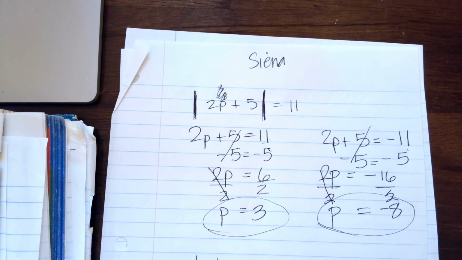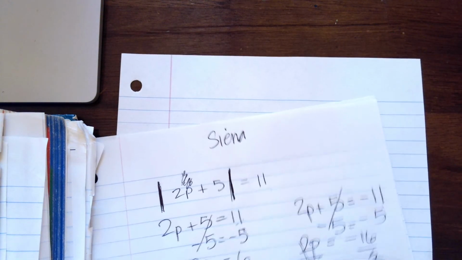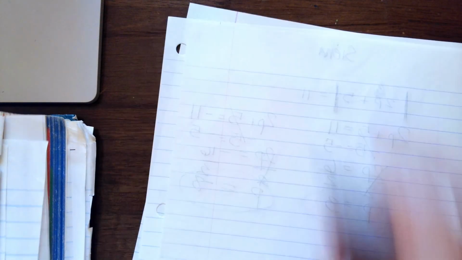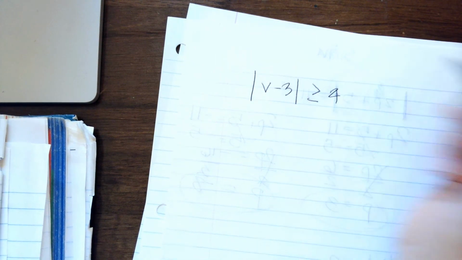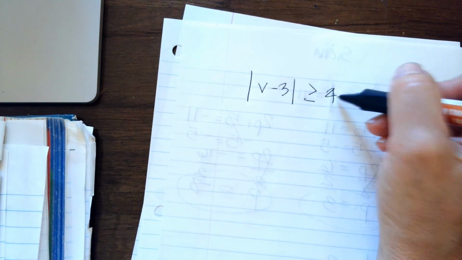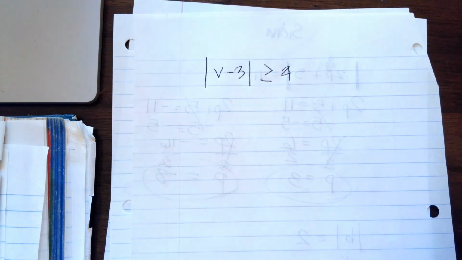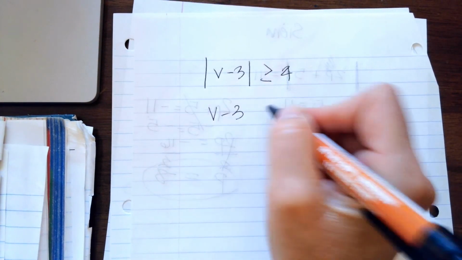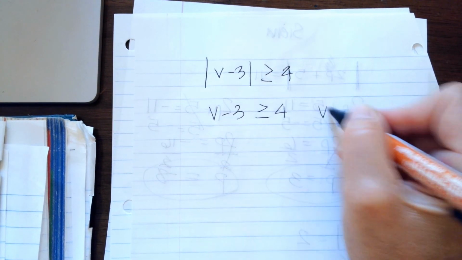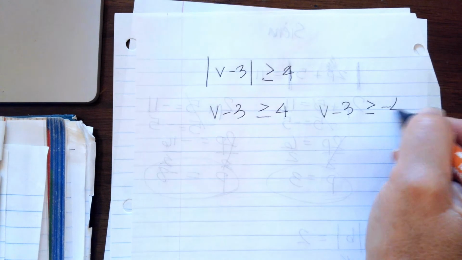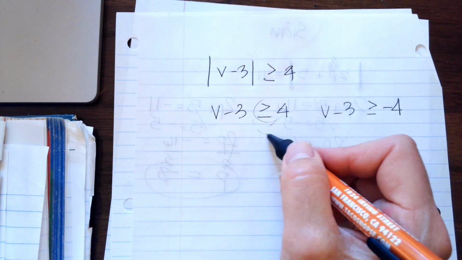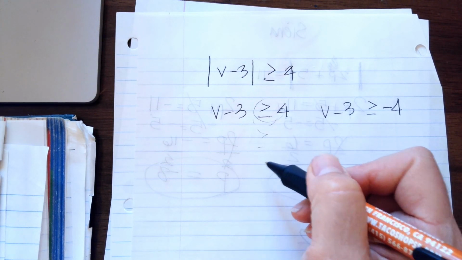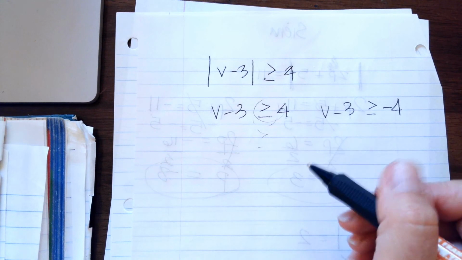Yeah, I think that'll do it. Sometimes you have to do an absolute value with an inequality. So it would be v minus 3, and then we have an inequality, is more than or equal to 4. So we're going to do the same exact thing. V minus 3 is more than or equal to 4. And then v minus 3 is more than or equal to negative 4. And then we solve this just as if it was an equal sign. We just keep writing the more than or less than, or more than and equal to, less than and equal to problem.